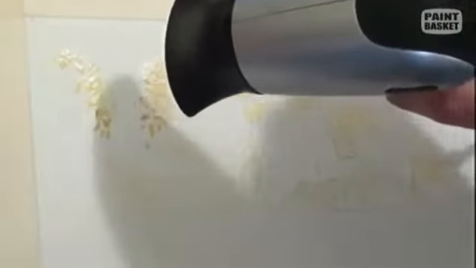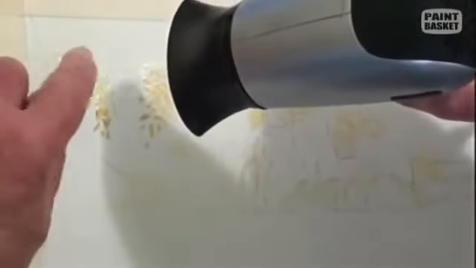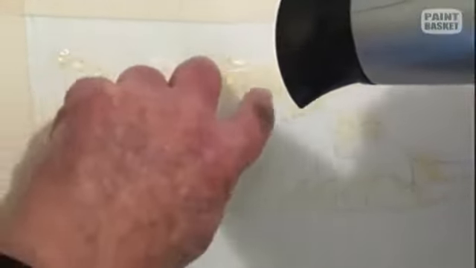So I'm just going to put the dryer on, not on very high heat, but just enough to dry. That should be enough.